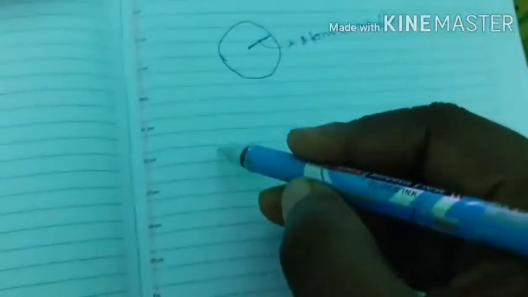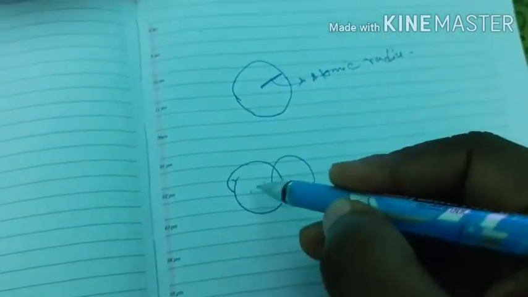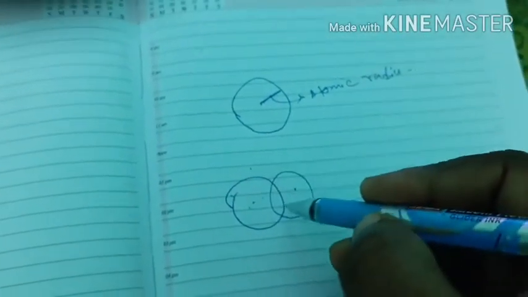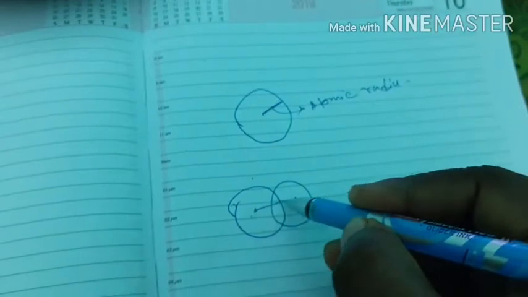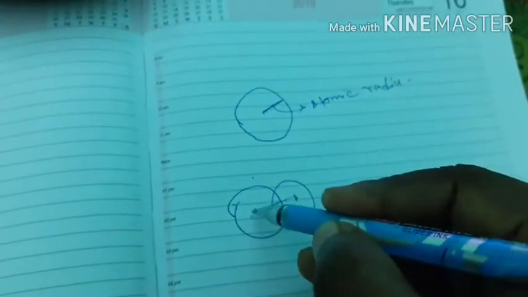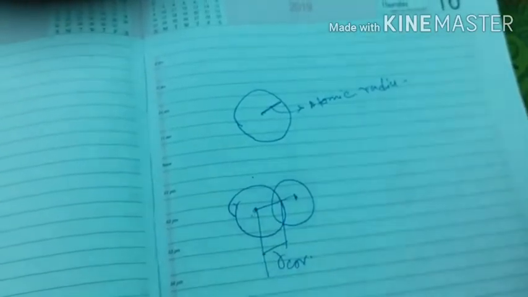So let us consider this picture. Let us consider that these are two atoms which remain covalently bonded with each other. Here, if we consider this the internuclear distance, this half will be known as the covalent radius.